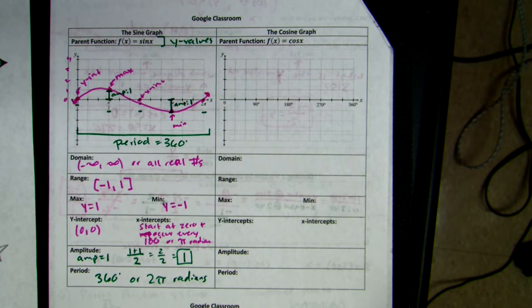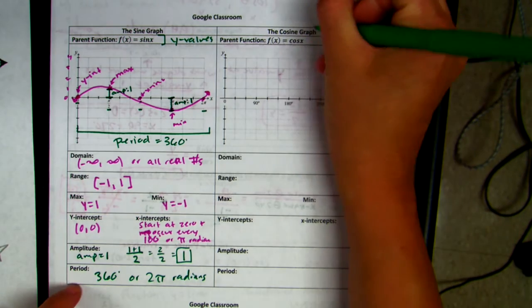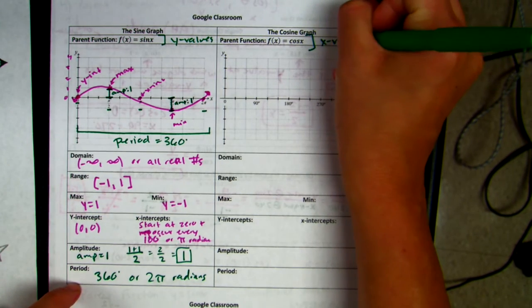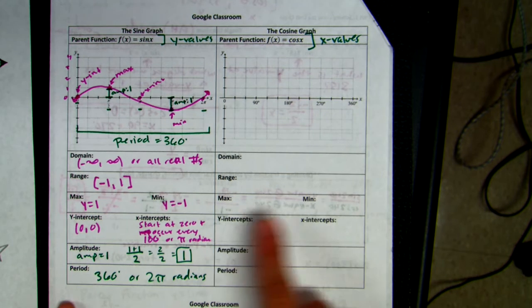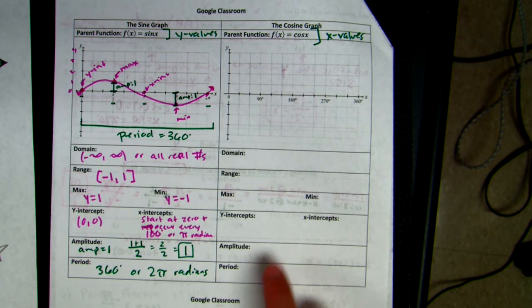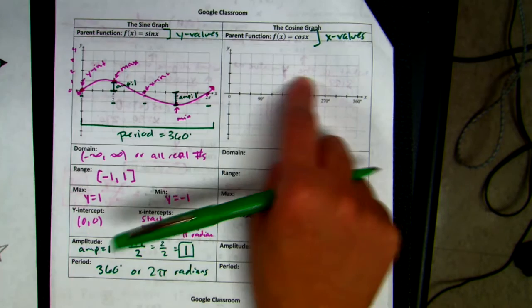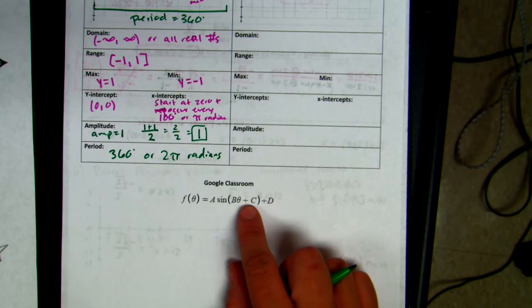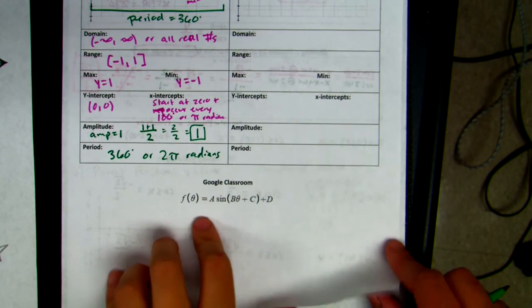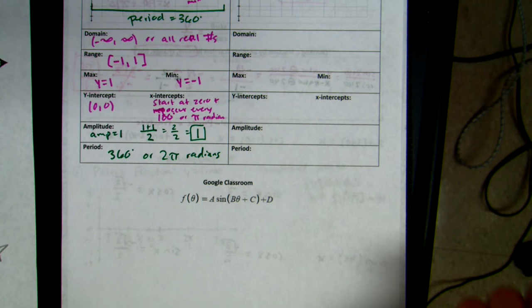Alrighty, your goal next is to graph the cosine function. Remember here, cosine is x values. Then find the domain, range, maximum, minimum, y-intercepts, x-intercepts, amplitude, and period. So this is your pause and practice here. When you are finished, we'll look at function transformations, and we will look at how to graph those.